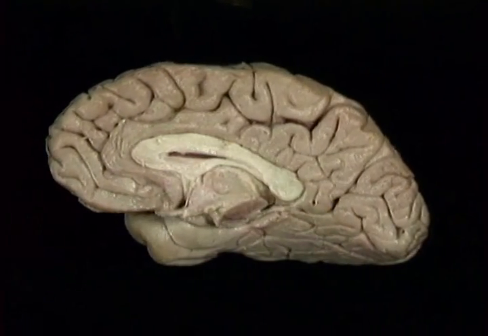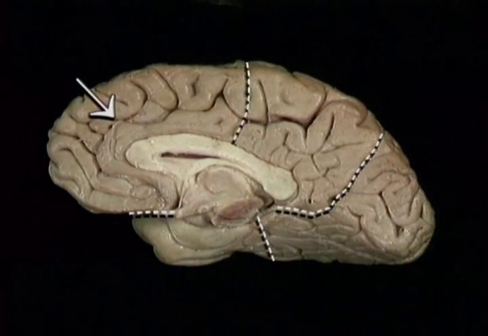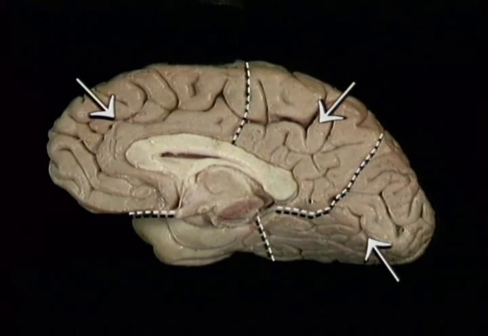Here are the four lobes on the medial surface: frontal, parietal, occipital, and temporal.